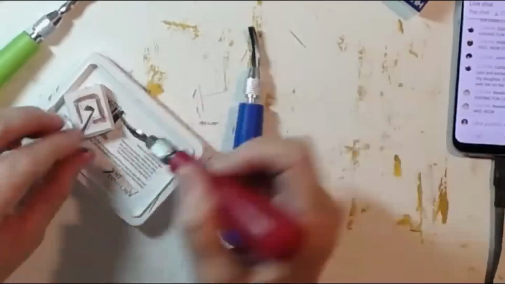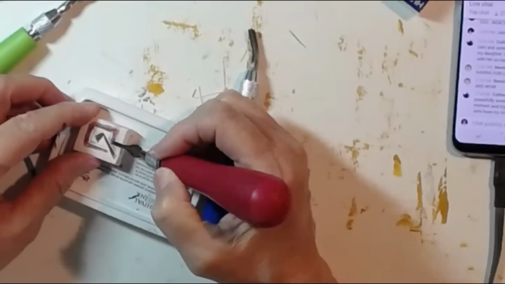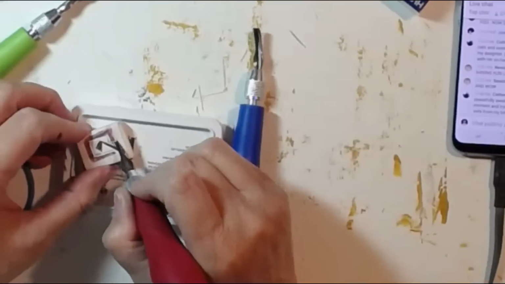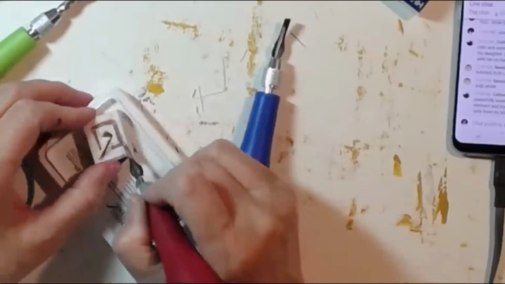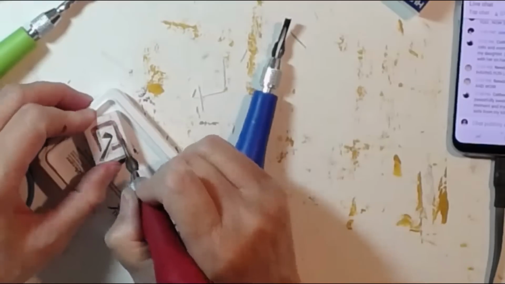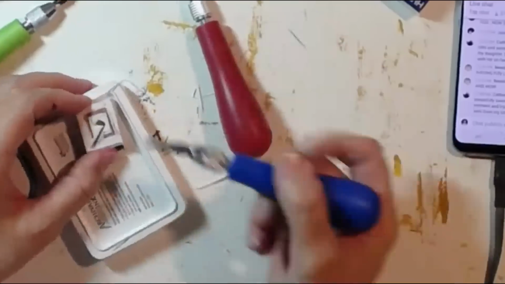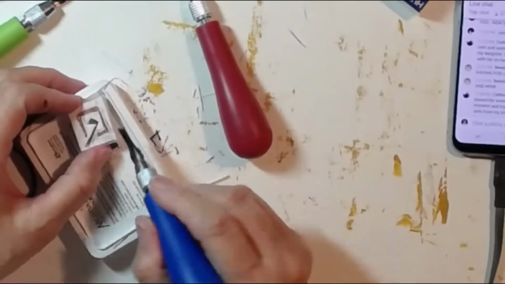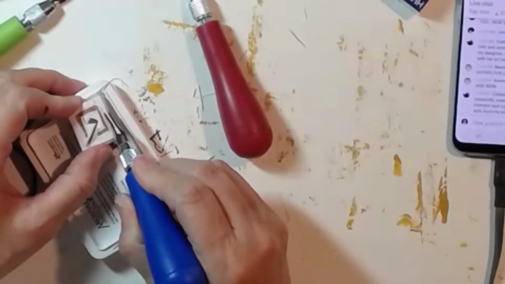Wait, I need to go around the edge here. I'm not done with this. There. And there. Yeah, now I think I have it. It's just easier for me to carve if I shave away this border.